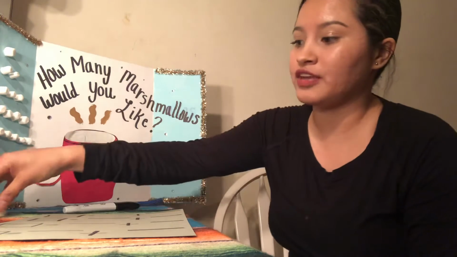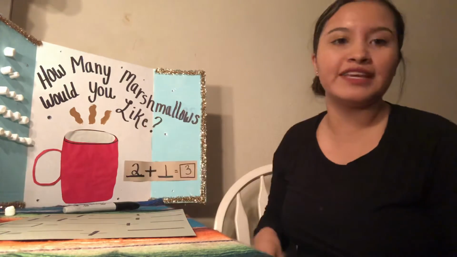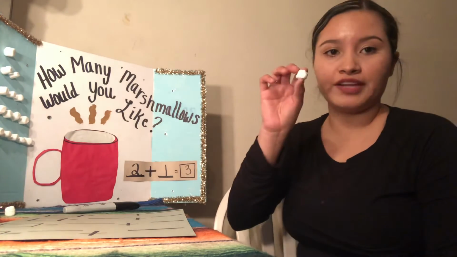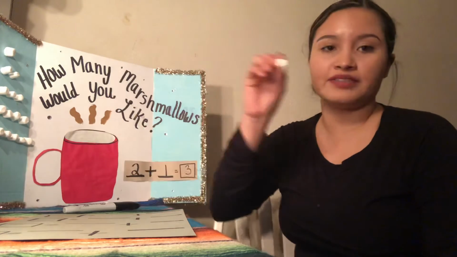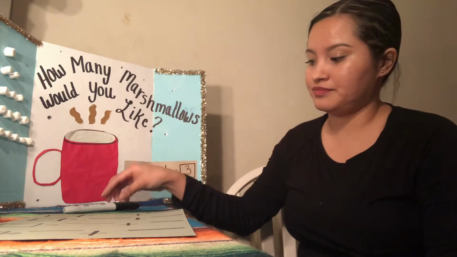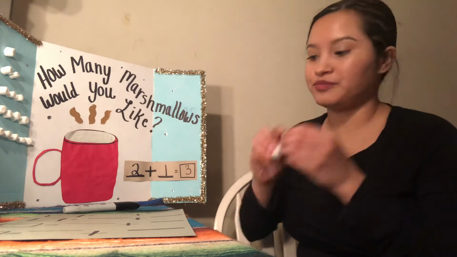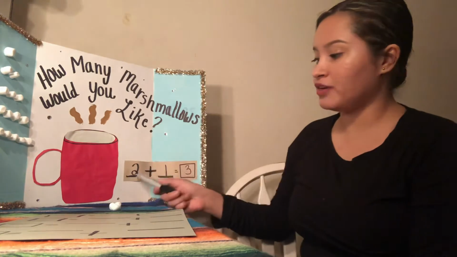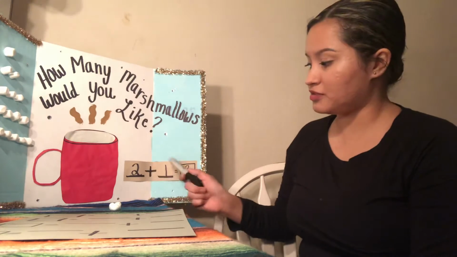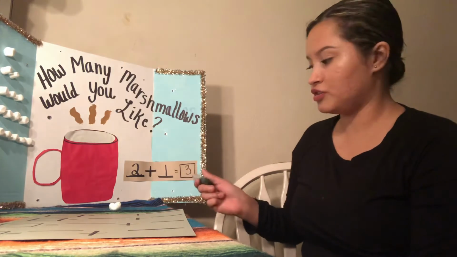So now let's try another one. Let's do an easier one. 1 plus 1. How many do we have in total? 2. So then we would write 1 plus 1 equals 2.